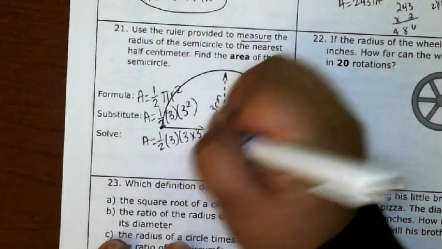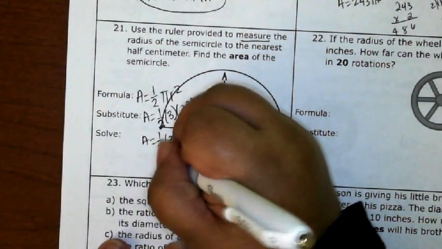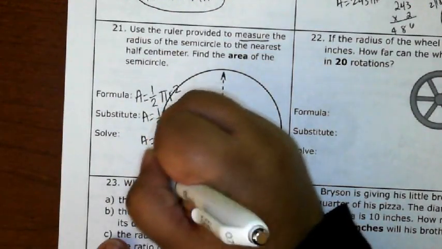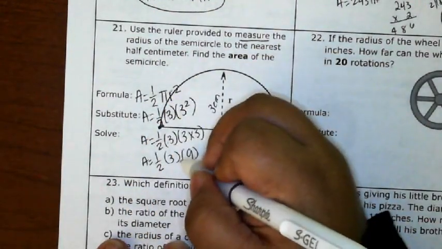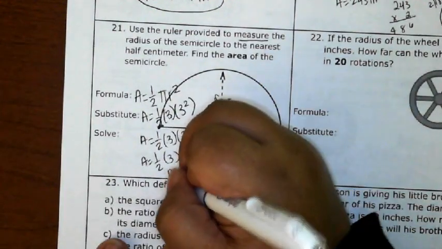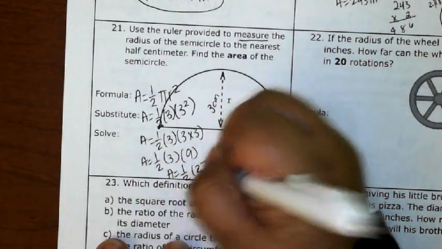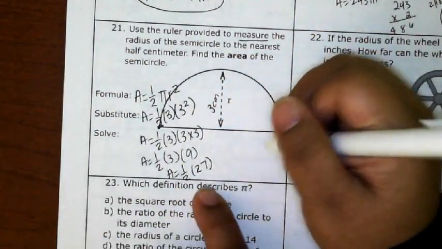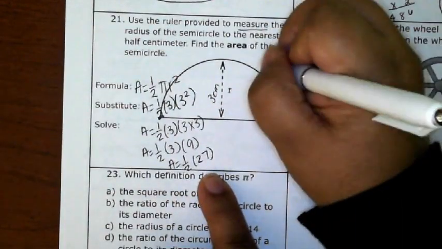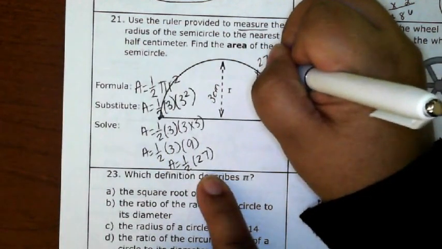Okay, now 3 times 9 is going to be 27. So I'm going to rewrite this. Area is equal to 1/2 times 27. Now what you can do here is you can either take 27 and multiply by 0.5, or take 27 and divide it by 2.